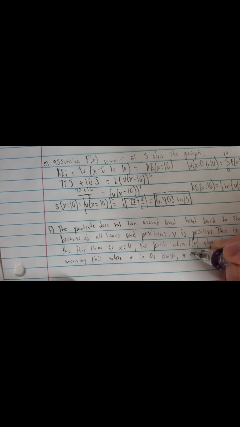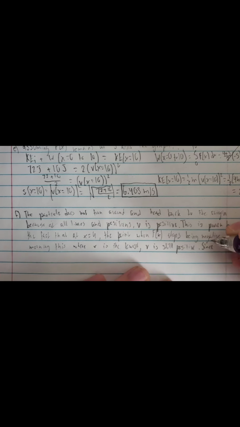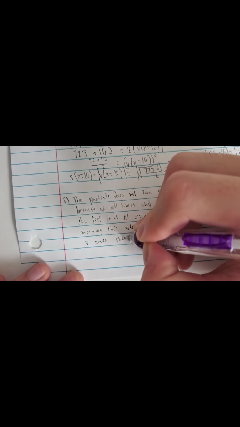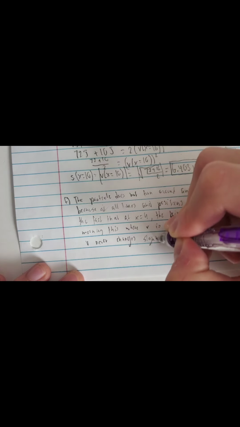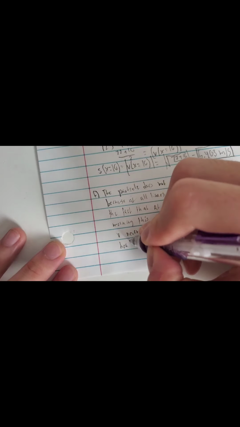V is still positive at this point, even though it is the lowest. So if the lowest is still positive, that means everything else should be positive. So that proves that every v is positive. Okay, so since v never changes signs, it never turns at any point to head back to the origin.